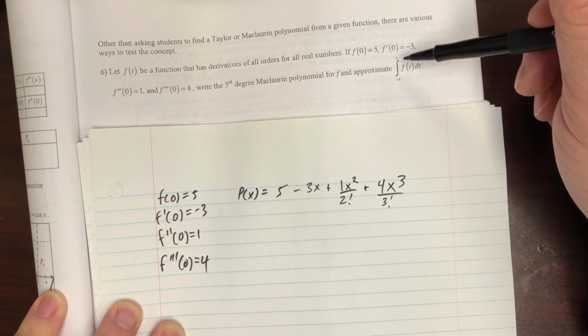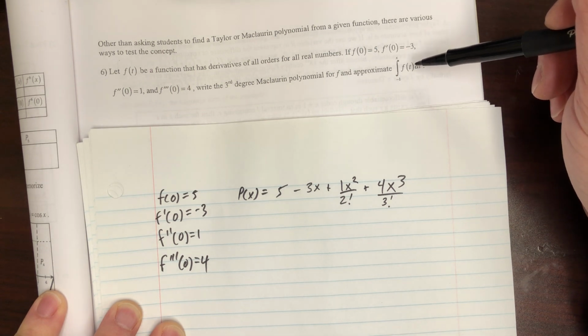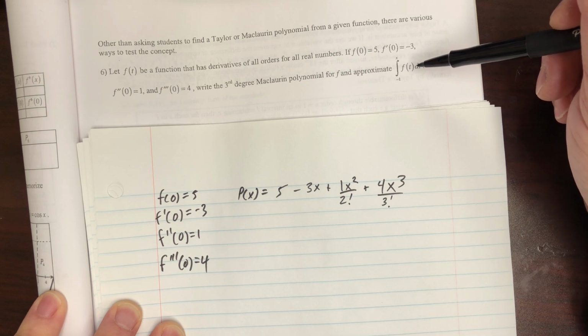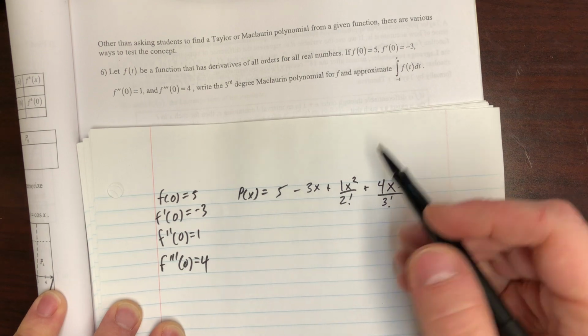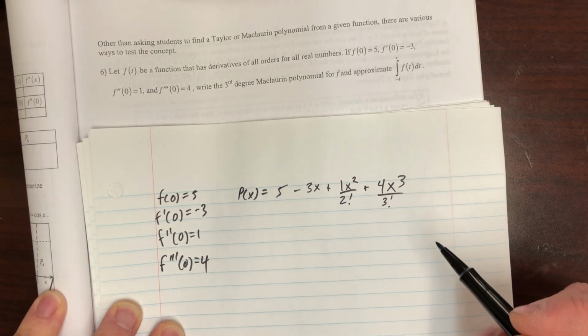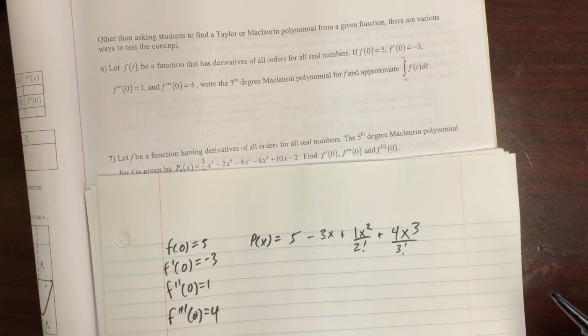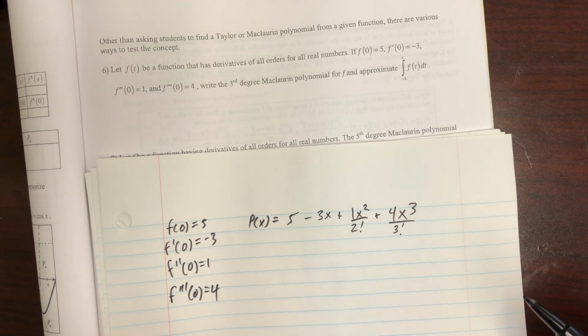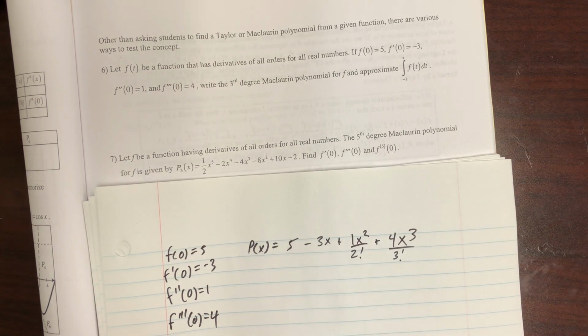And approximate the integral from -1 to x of f of t dt. So do I just integrate this from -1 to x? But what's x supposed to be? I think we might be missing something. In a momento.